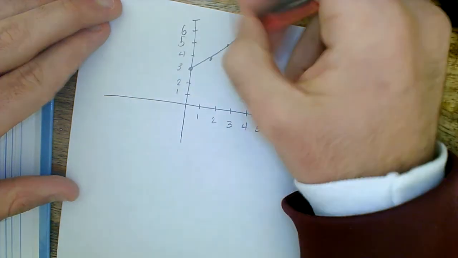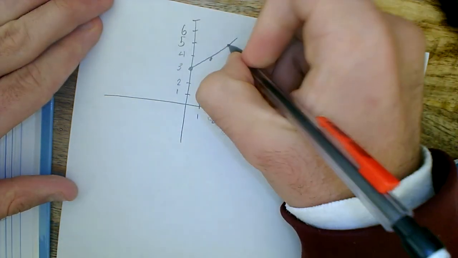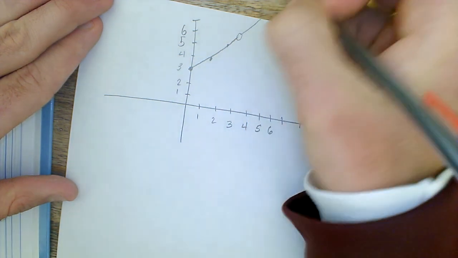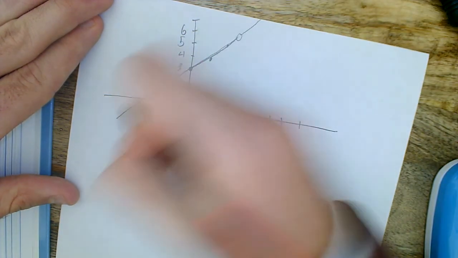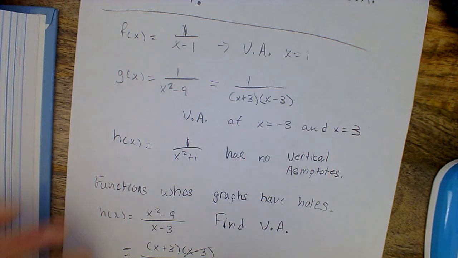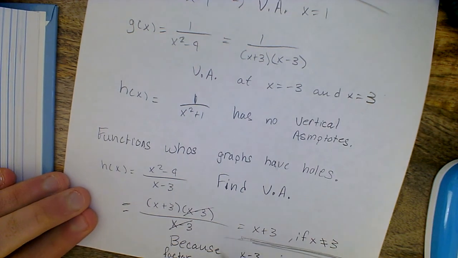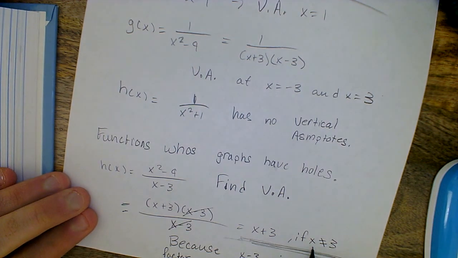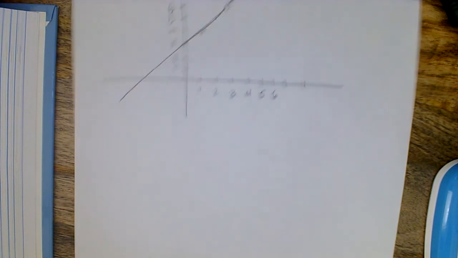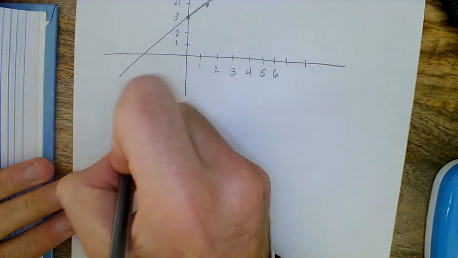So at x equals 3, though, we need to draw a little hole because we're graphing x plus 3 except for when x is equal to 3. So that's what our graph looks like. It's just the function with a hole at 3. When we have this cancellation, we have to write, okay, this is equal to x plus 3 except for when x is equal to 3, because we canceled here and we can't divide by 0. Okay, so that's what a hole in the graph looks like.